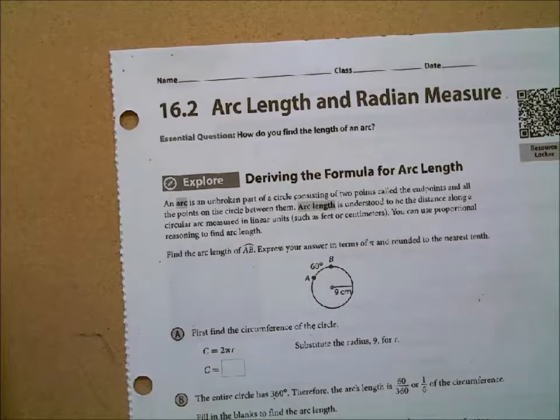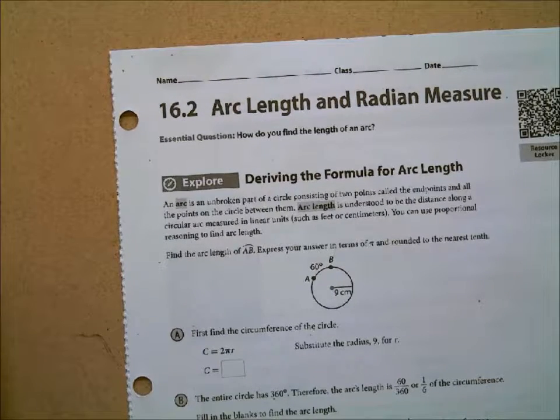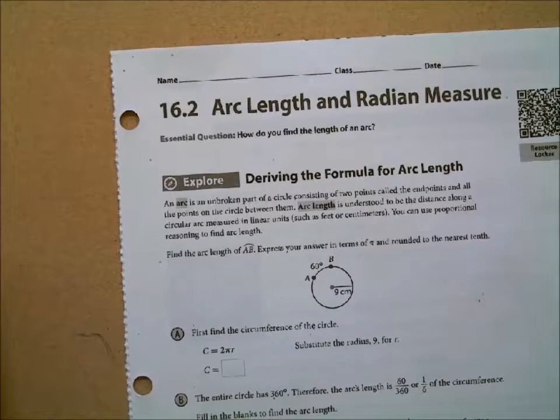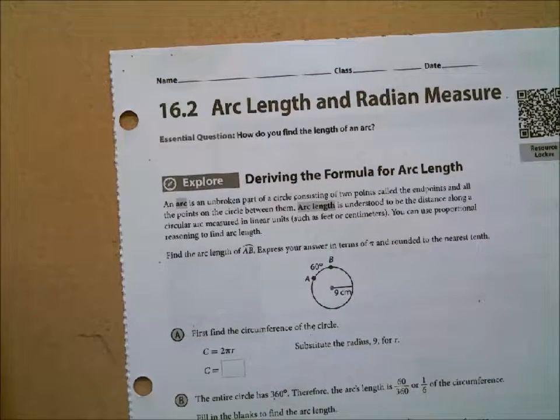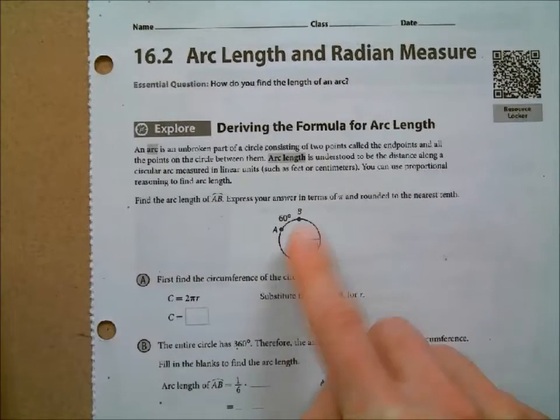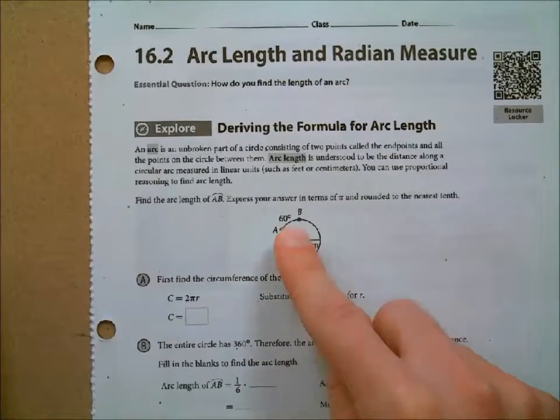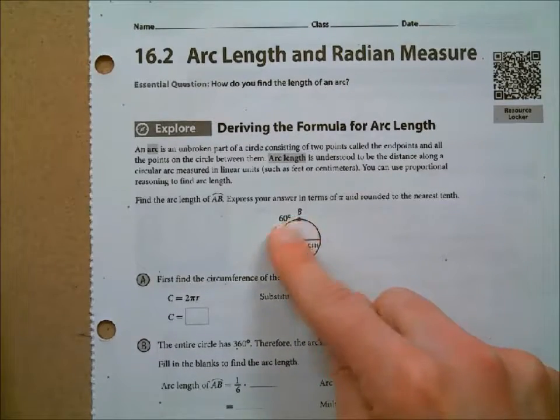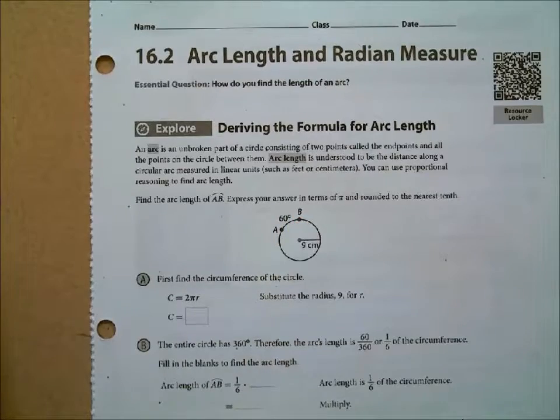So on Friday, we talked about finding arcs and arc measures. When we talked about the measure of an arc on Friday, we measured it using what units? Degrees, right? So if we look at our picture, we have a circle with an arc AB, and it was 60 degrees.